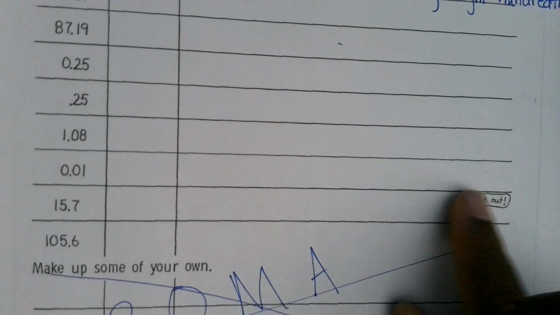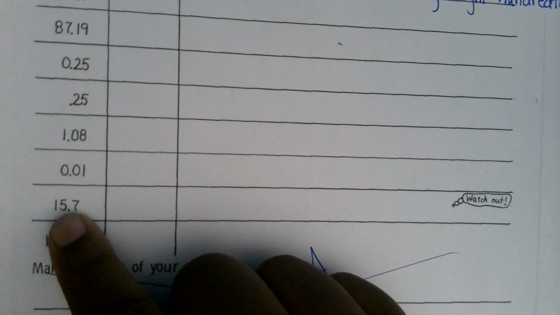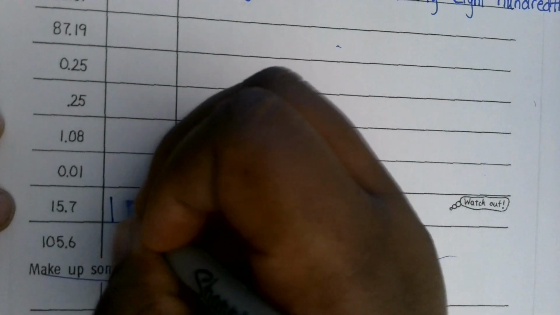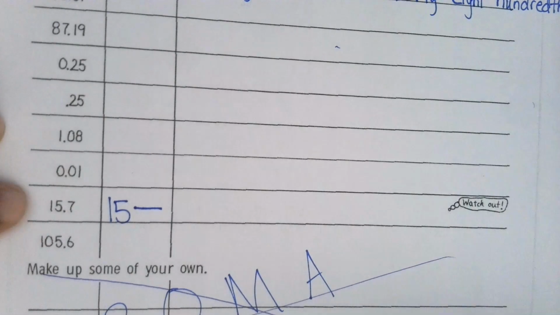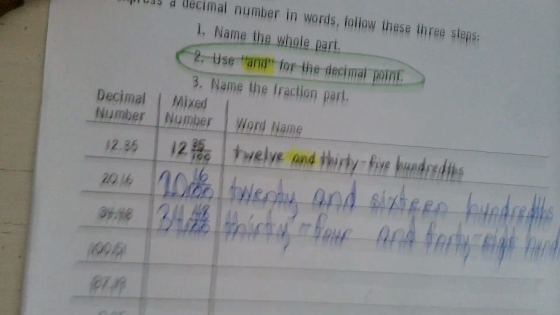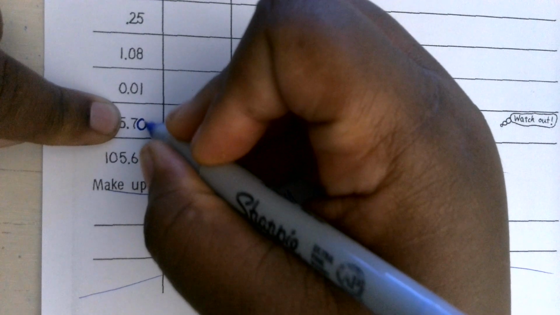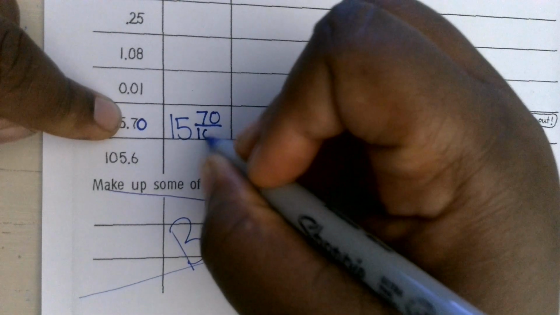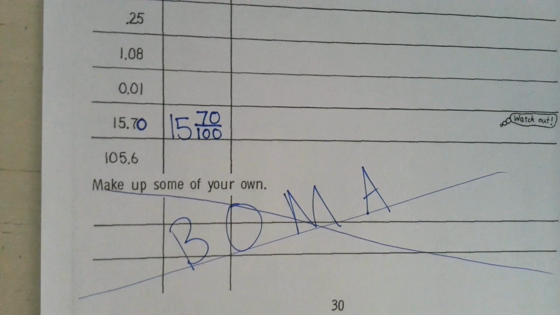Let's do this one together because it says watch out. So this is 15 and 7/10. However, please notice that we're naming hundredths. These are for hundredths. And so 7/10 is the same thing as 70 hundredths. And so I'm going to call this 70 hundredths. They are equivalent fractions. They look different, they sound different, but they name the exact same thing.